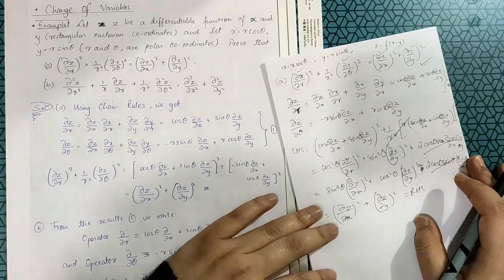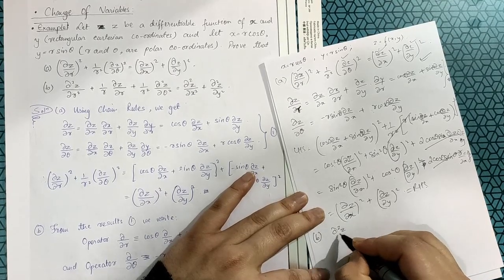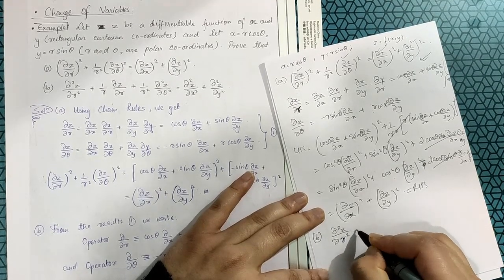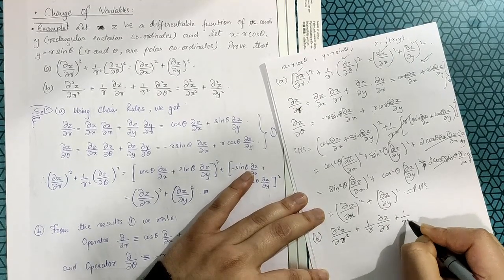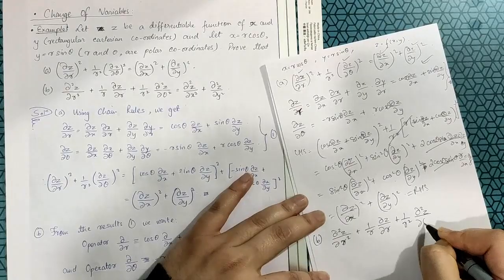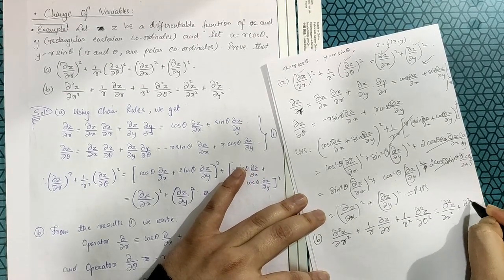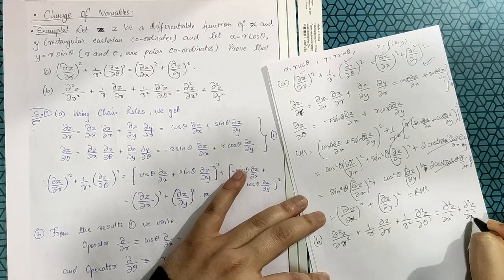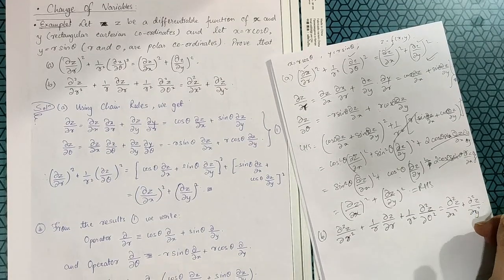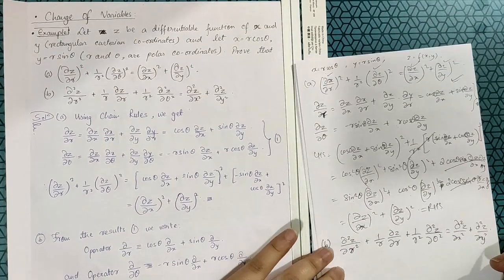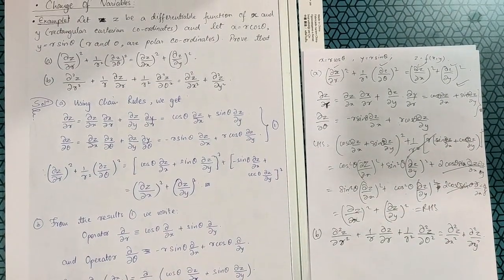Now we need to show the second option, which is B. And what does B say? ∂²z/∂r² + (1/r)∂z/∂r + (1/r²)∂²z/∂θ² = ∂²z/∂x² + ∂²z/∂y². So here we need to find the double derivatives, the second partial derivatives.